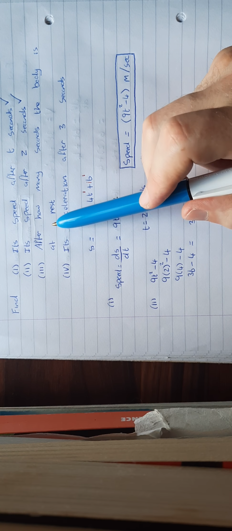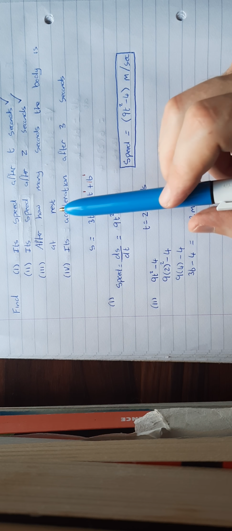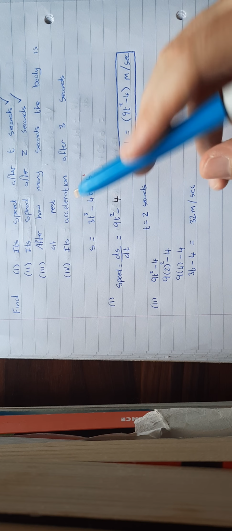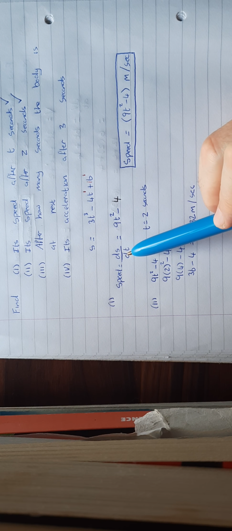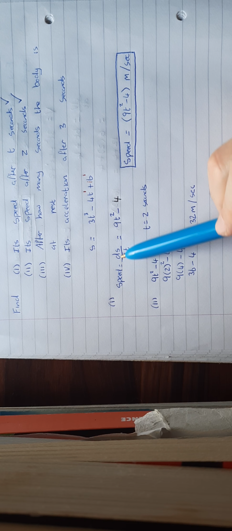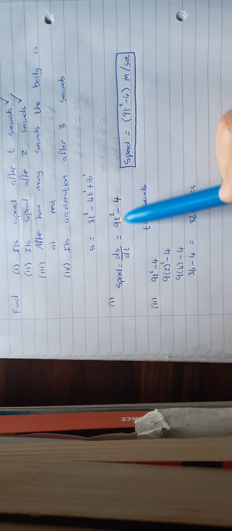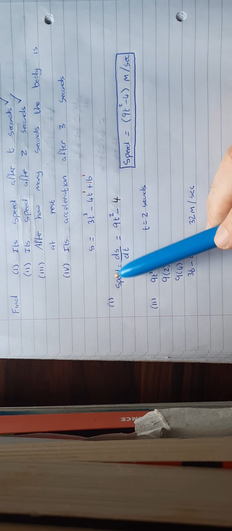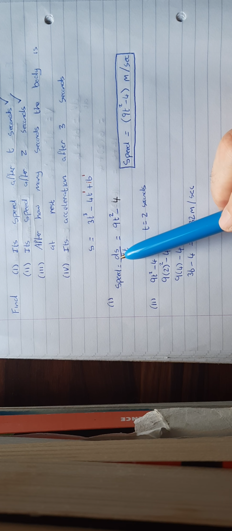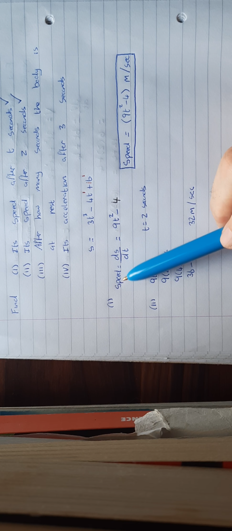So the next one is, after how many seconds is the body at rest? So remember, what we're talking about then is it's going to be a maximum or a minimum. So what we're really doing is, this here tells us the rate of change. So we're trying to figure out, at what time will this expression be equal to 0? So this is the speed, or the change of distance in relation to time, or another way to think about it is, this is the slope.